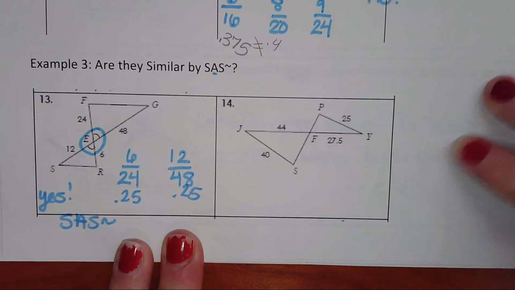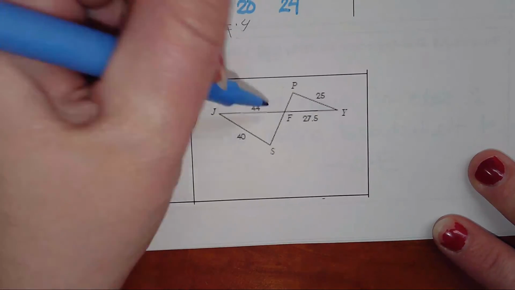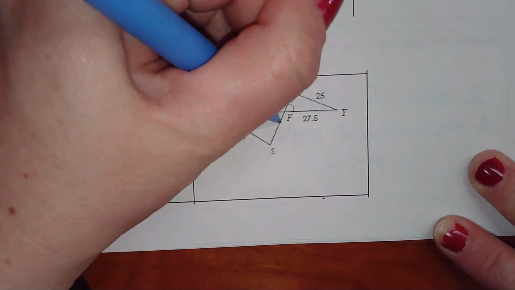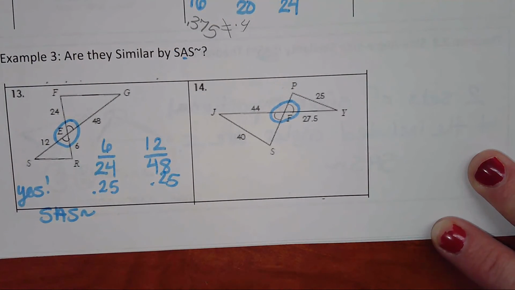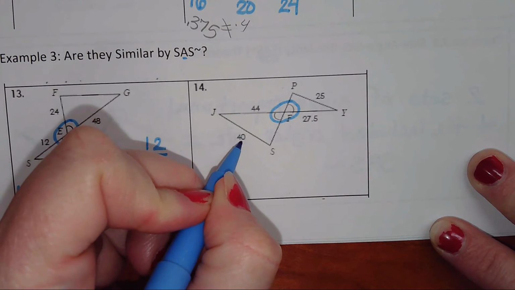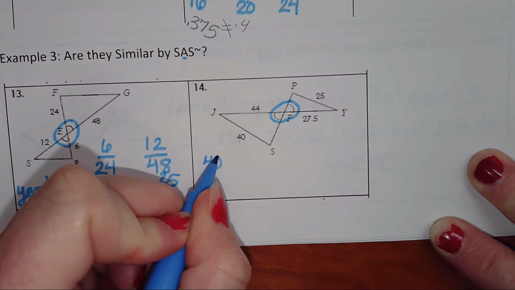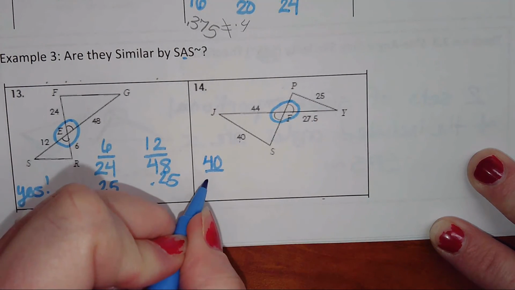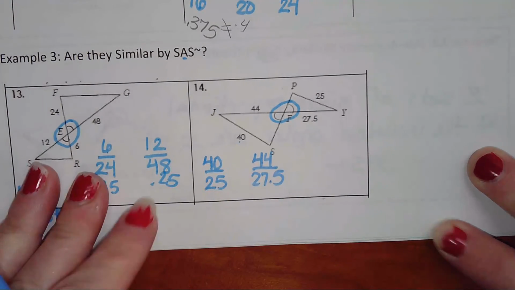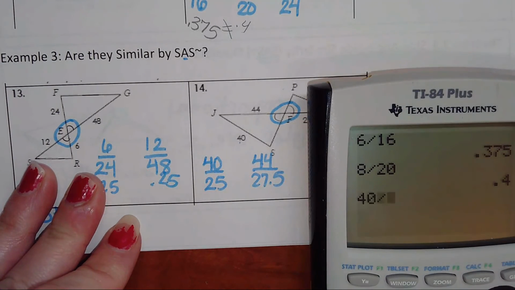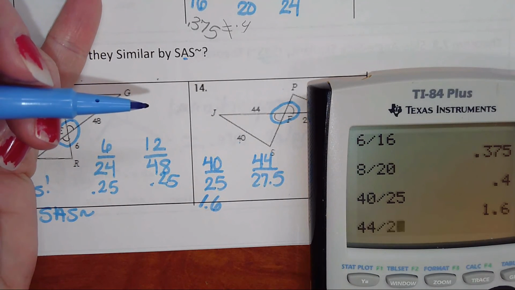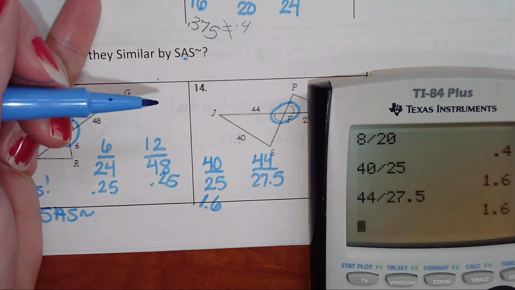Number 14 here, last one that we're going to take a look at. So here again, I have the angle. I always look for the angle first, and I think that's just how I was taught. So there's the angle. Now I have to check the sides. So looking off of this one, between the 40 and the 44, 40 is the smallest. That's going to correspond to the 25. And then I do 44 over 27.5. So I divide these out. 40 divided by 25 is 1.6. 44 divided by 27.5 is 1.6.